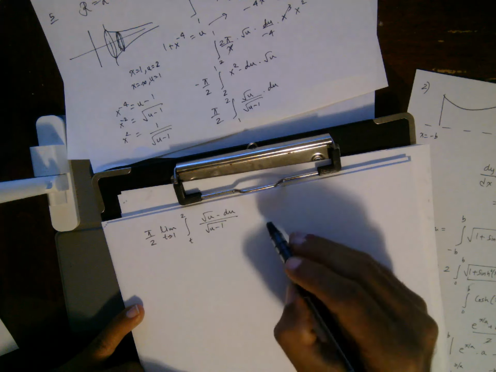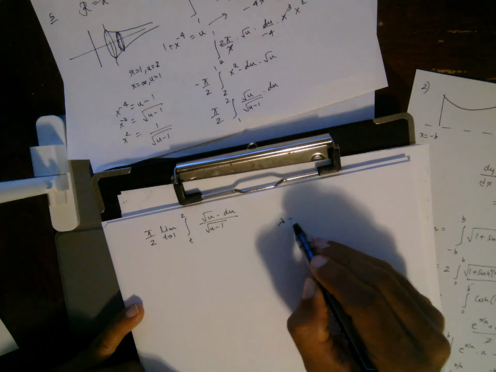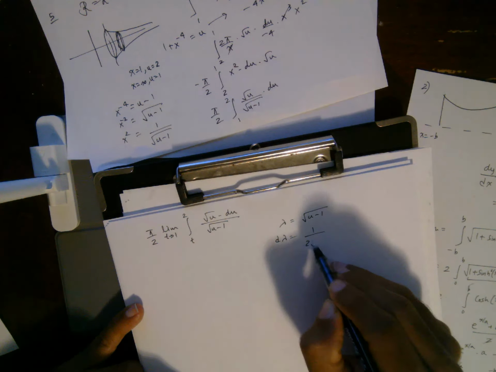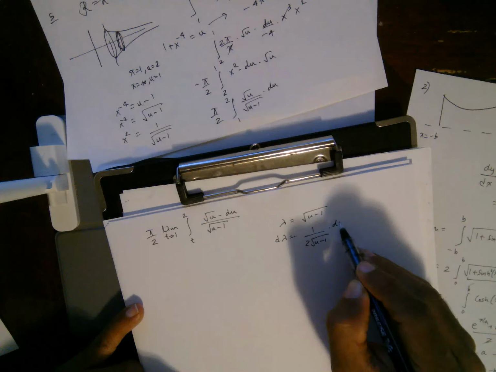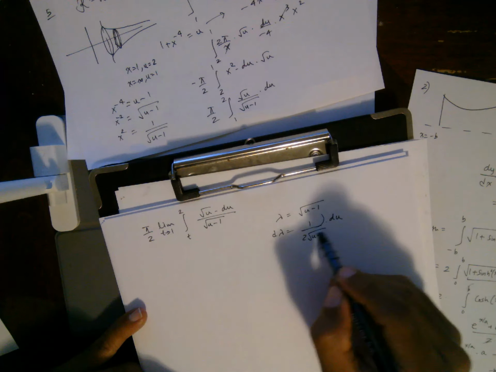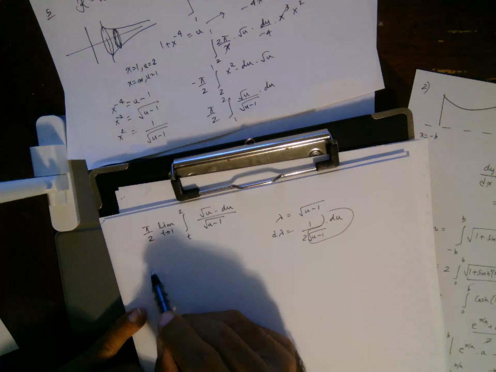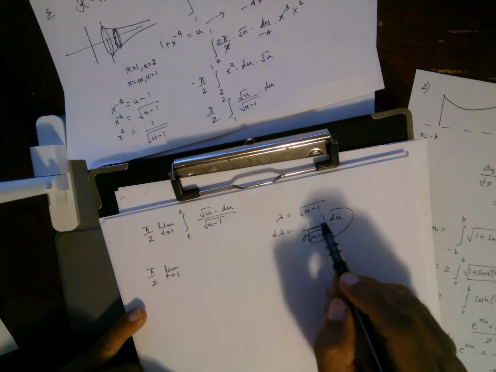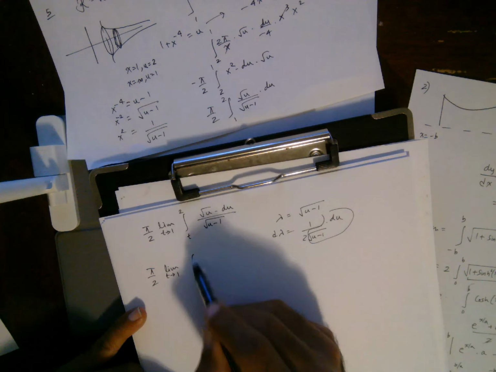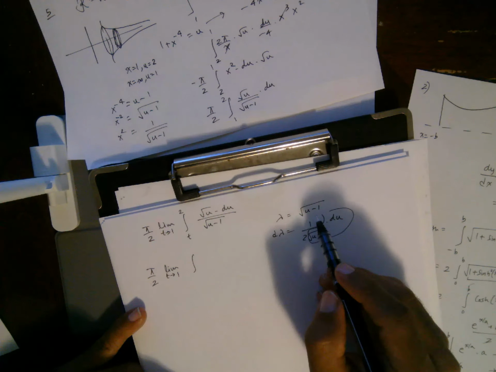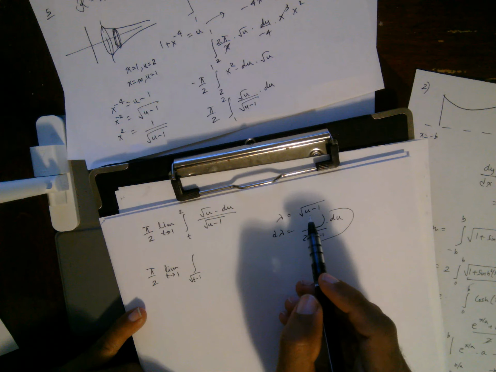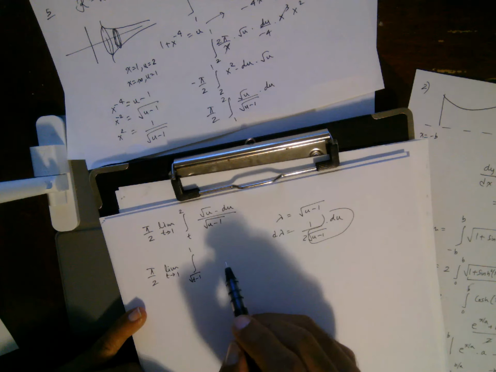Okay. Let's do another substitution. Let lambda equal root u minus 1. D lambda is 1 over 2 root u du. So du over whatever this stuff is, limit t going to 1. Let's also look at the limits, right? So when u is t, this is root t minus 1, and when u is 2, this is 1.